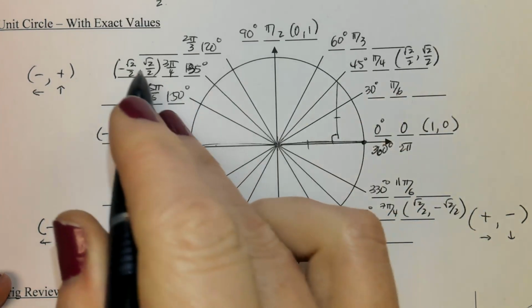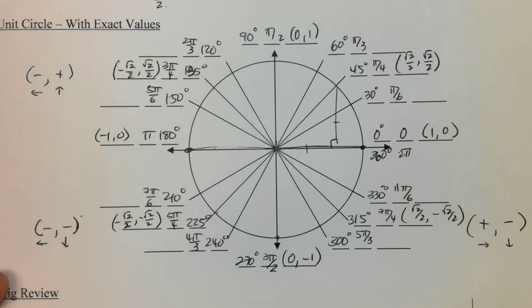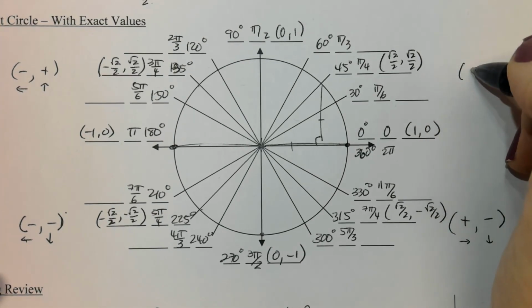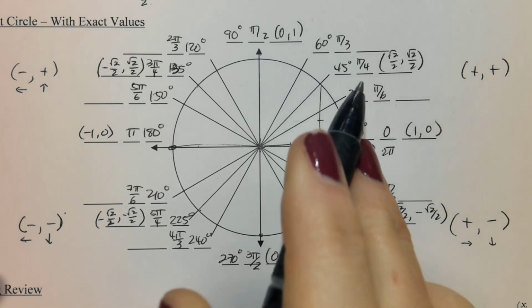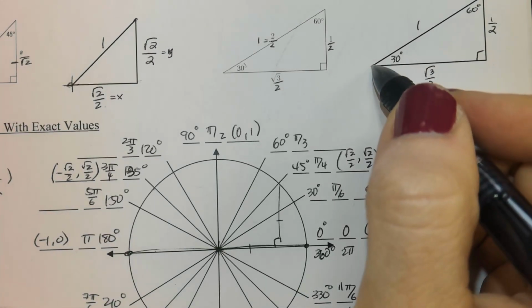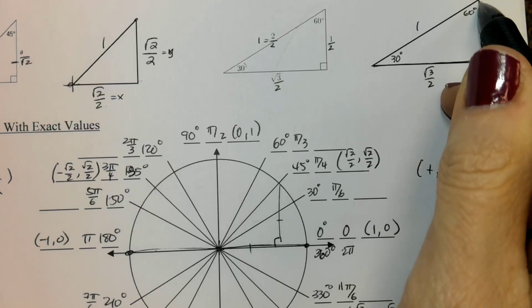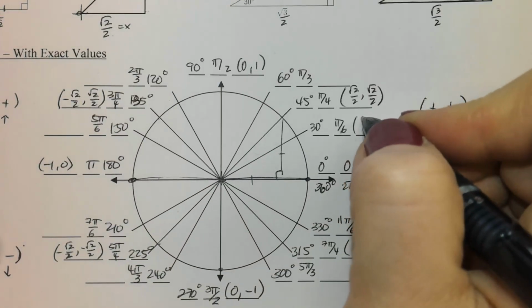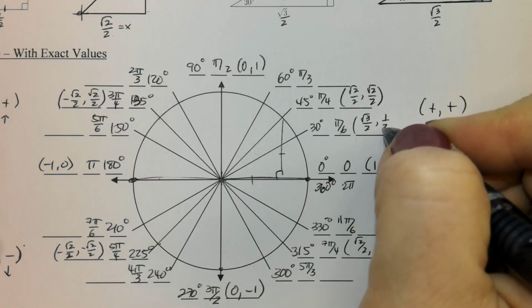So it is literally, you just start copying the values down. You start changing the signs in each quadrant. This one is a plus and plus. For your 30-degree angle, you want to talk about how far over and then how far up. So you'd have to go over square root of 3 over 2 and then up a half to get to that point. So square root of 3 over 2 and then a half.